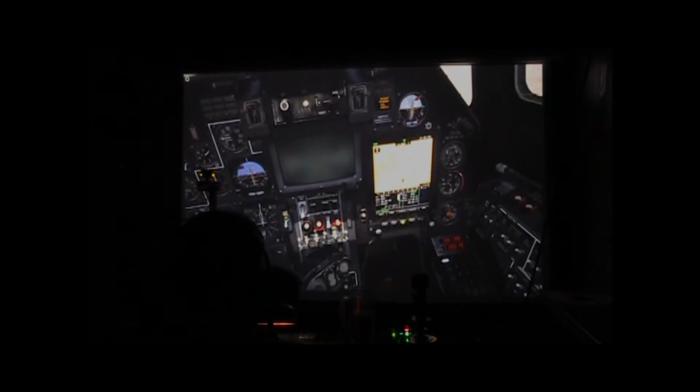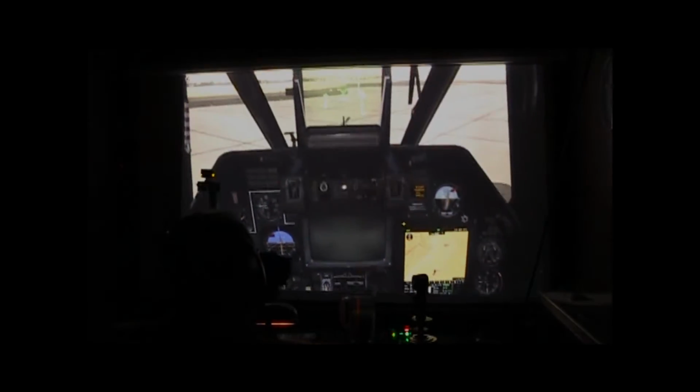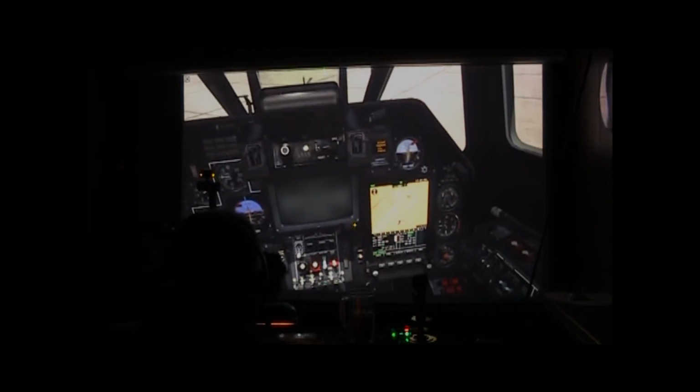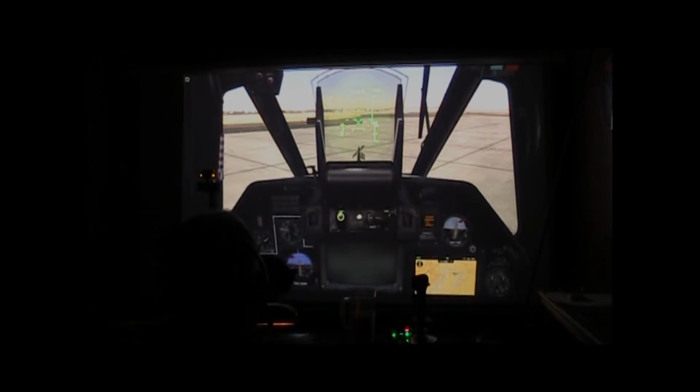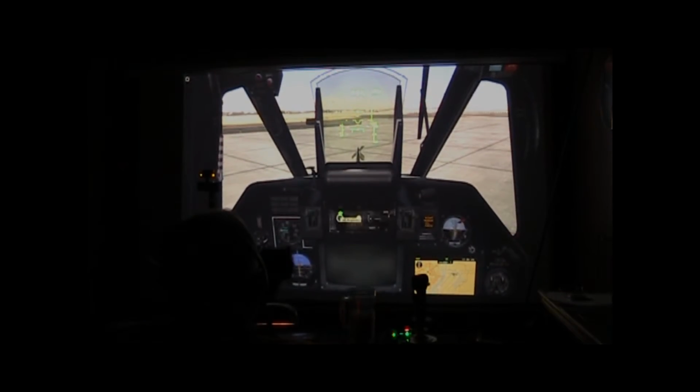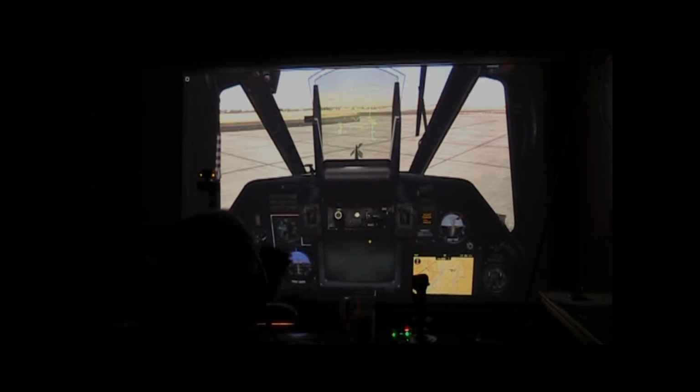And as that engine gets stable, set up my moving map display. Right now we're at Nellis Air Force Base in Nevada, right outside of Las Vegas. That engine's getting nice and stable. And then this is my HUD display, so I'm going to lower the brightness on this HUD just a little bit.